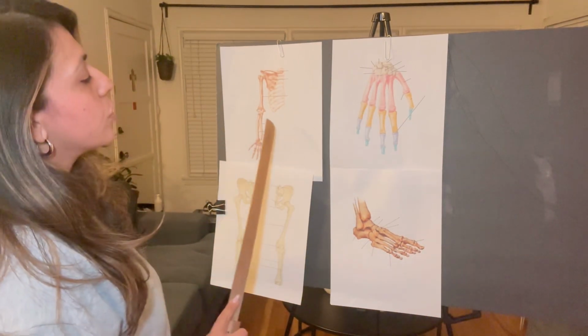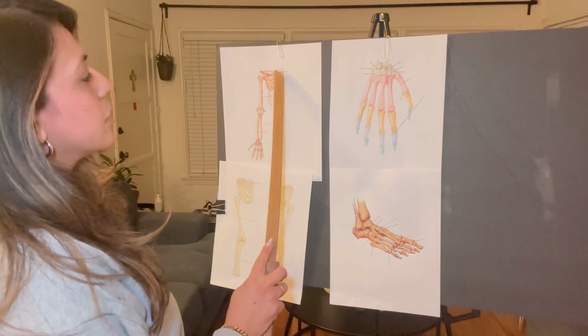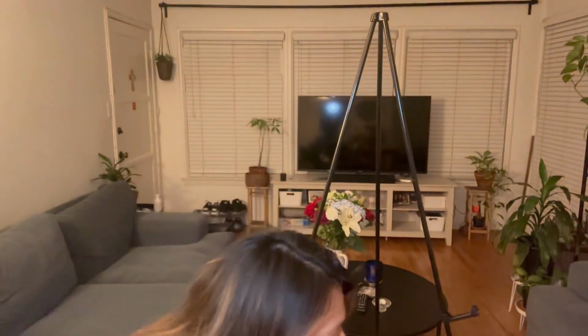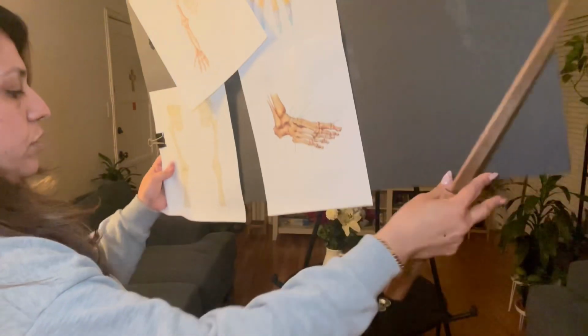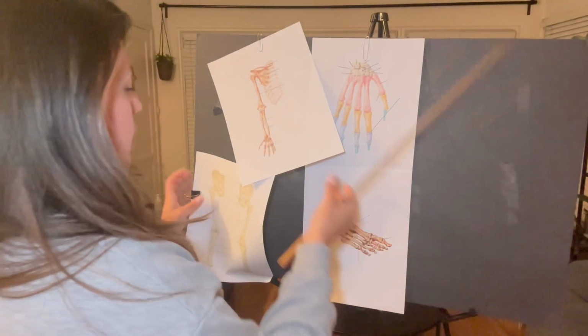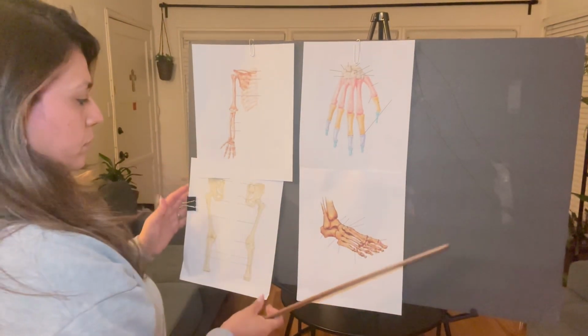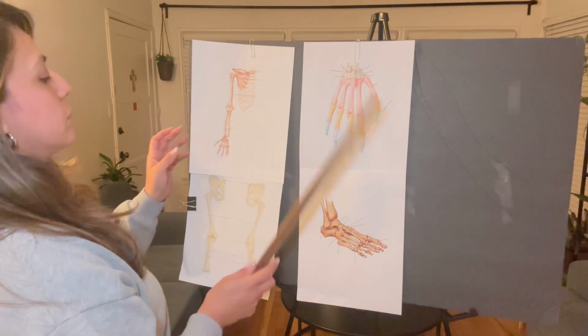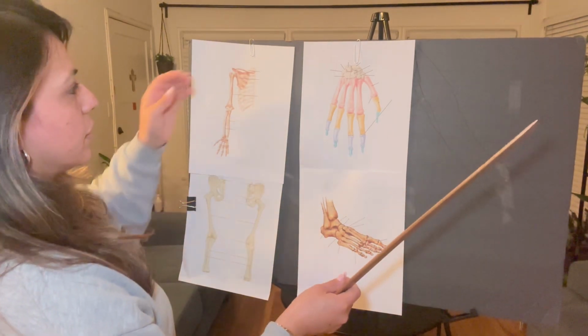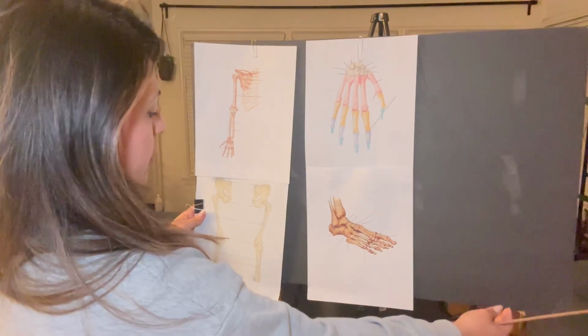The pectoral girdle and upper limbs, the clavicle. Oh shoot, sorry. The clavicle. Okay.